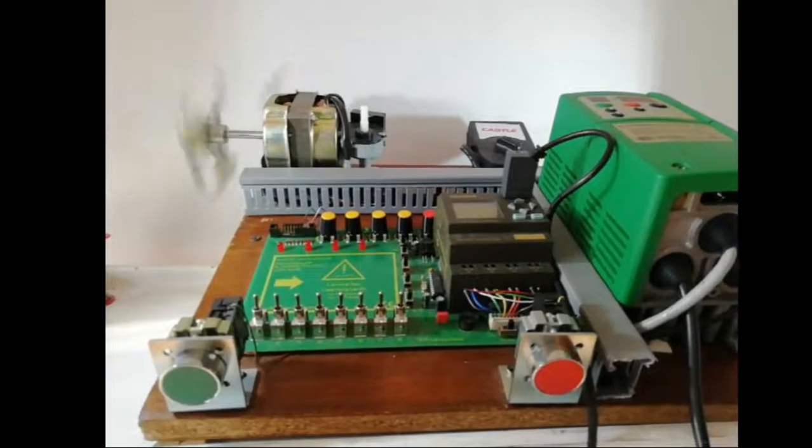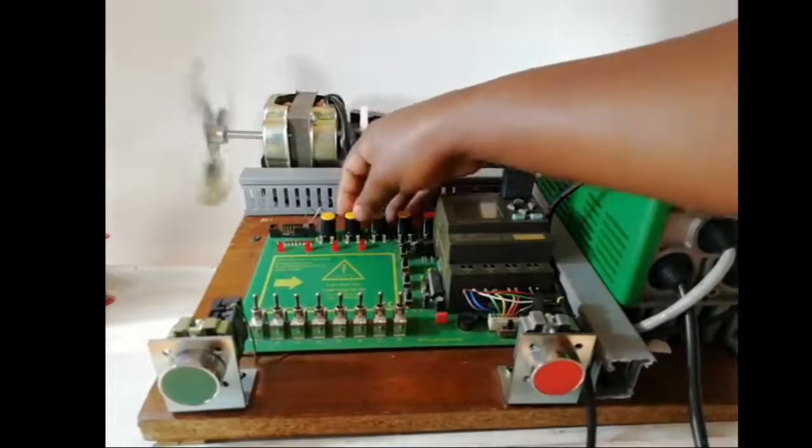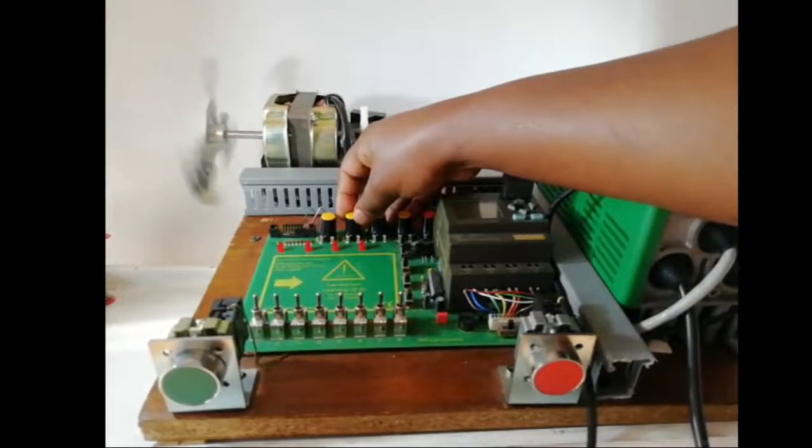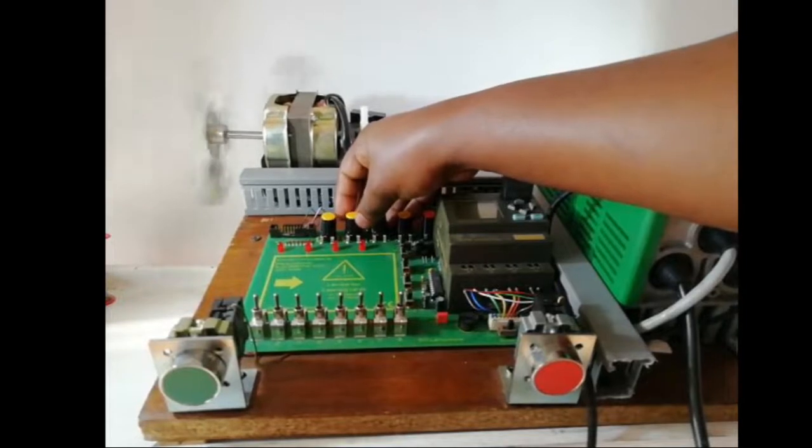Now when I increase the potentiometer, it's running very fast. You can see the motor has started to vibrate. As I go up and up, I'm pushing the threshold, right?